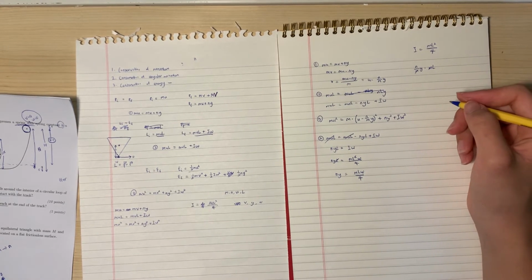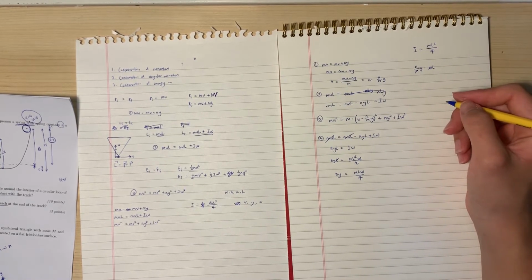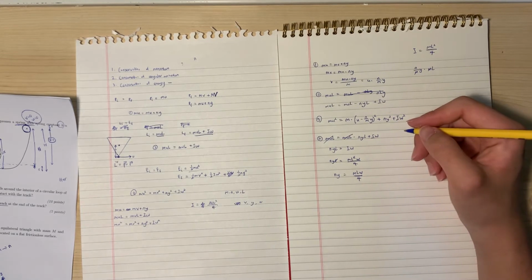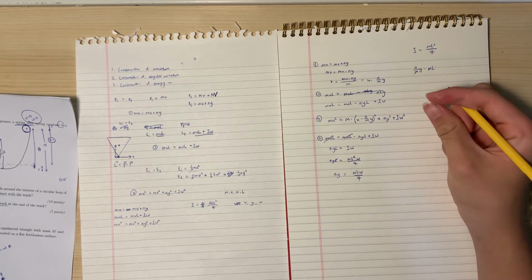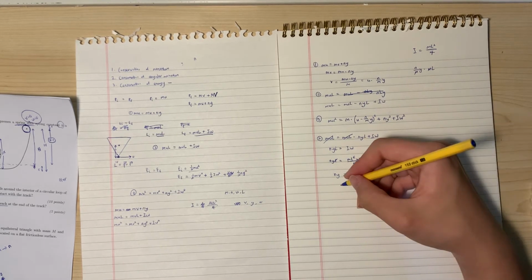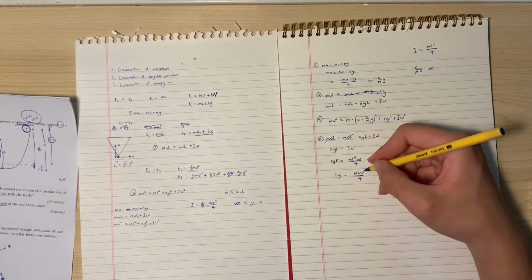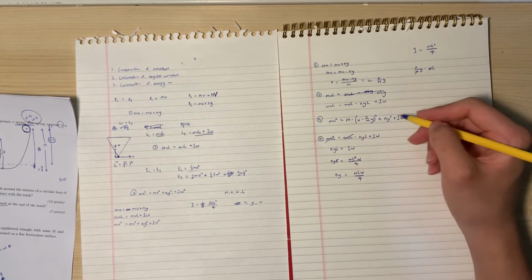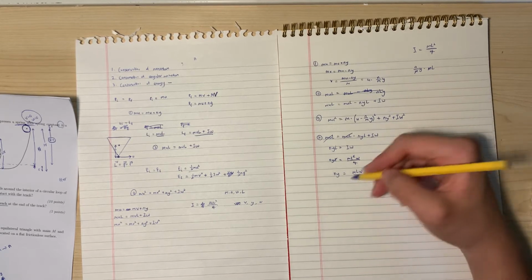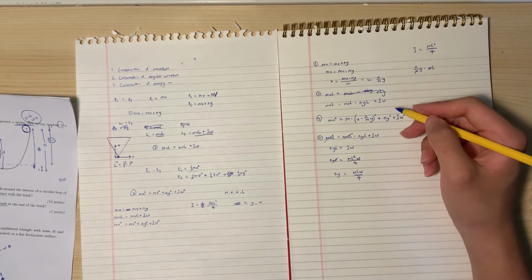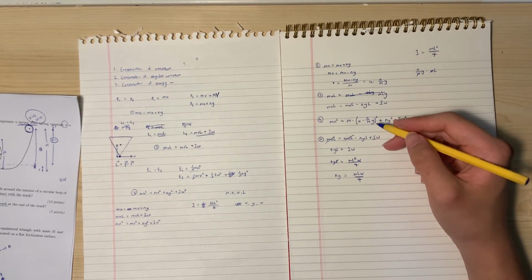Now, that doesn't satisfy me in any way because we still have omega here. When we represent y by omega, then we could substitute omega into here and get an equation only in terms of omega. And will that give us the answer?